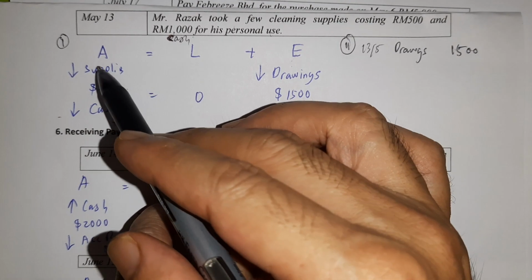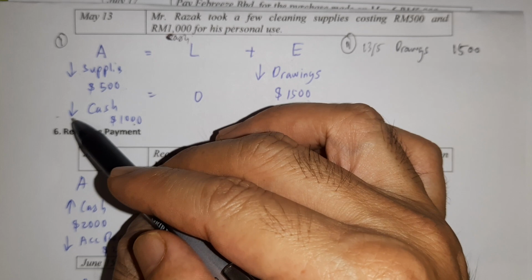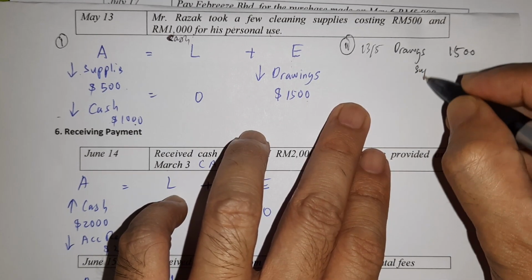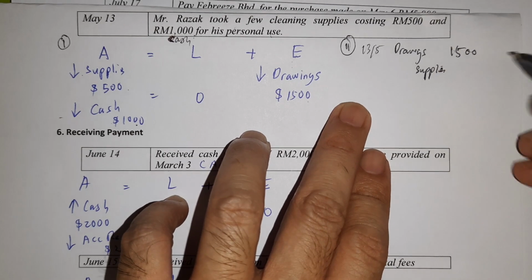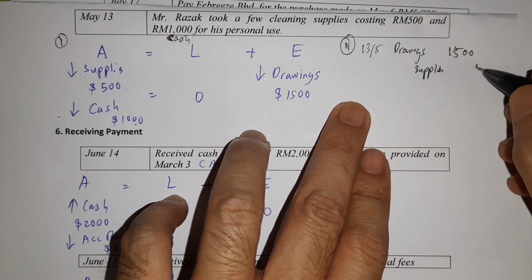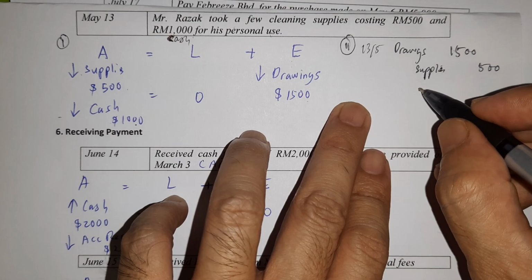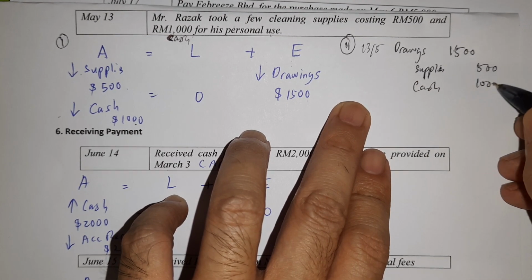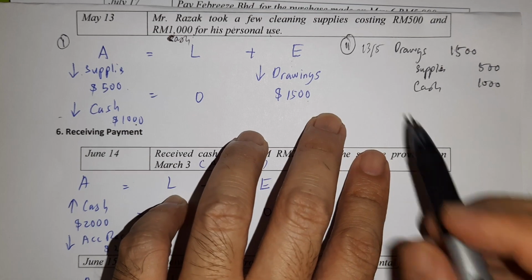And then see here, asset decrease, credit, asset decrease, also credit. So the first asset that has decreased is supplies. Supplies decrease, you credit supplies 500. And then cash also decreases, so credit account cash 1,000. Okay, you are done.